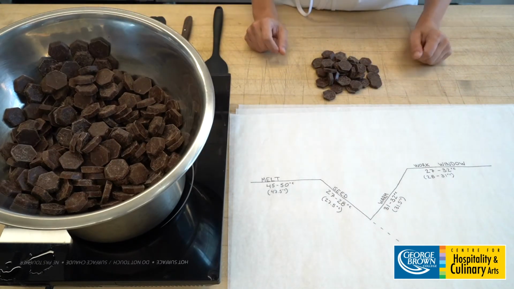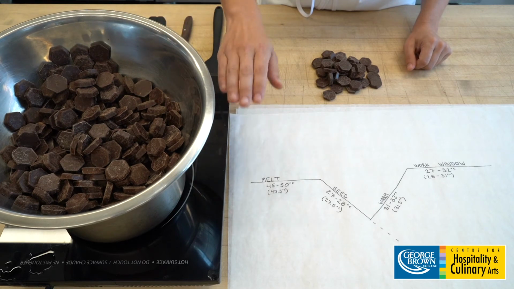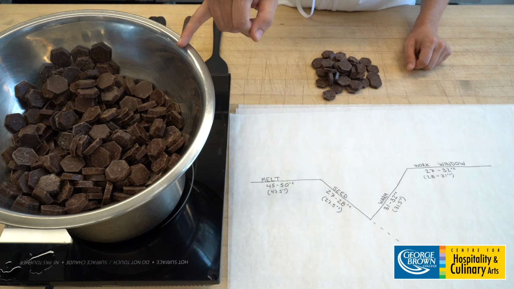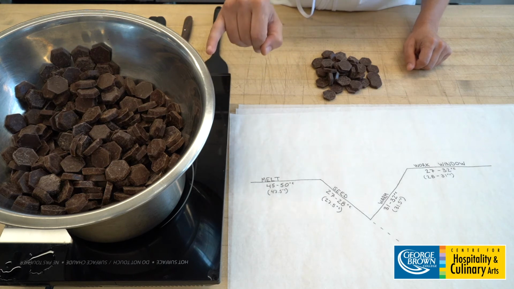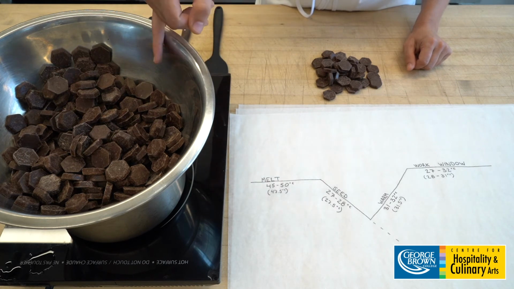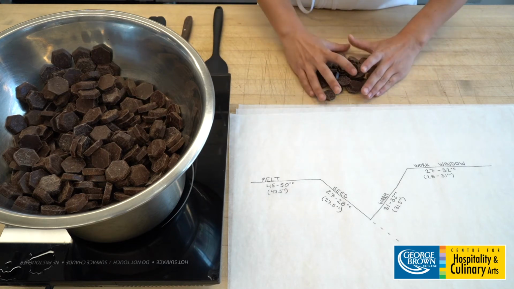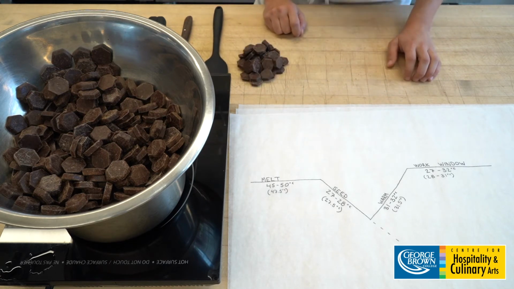The number one thing you want to remember when we're working in the water bain-marie method with chocolate is water is chocolate's number one enemy. I'll explain why. Because water, if it gets in here, will wreck all this chocolate. So we want to have a low simmer so that does not happen. And let's explain what we're doing.